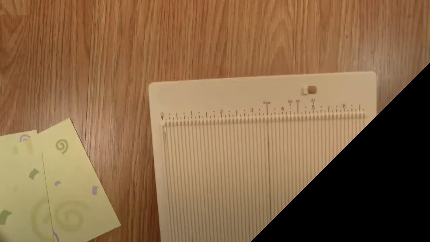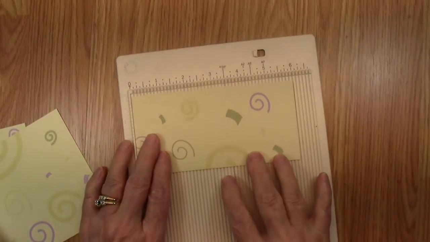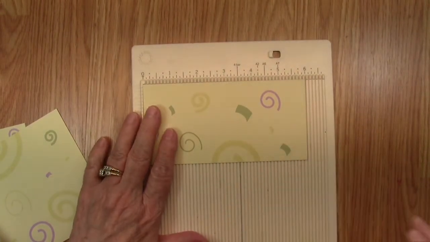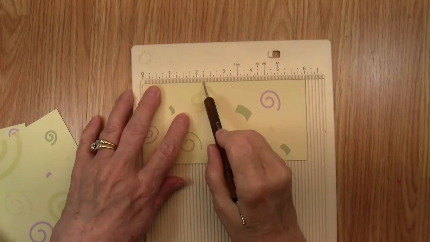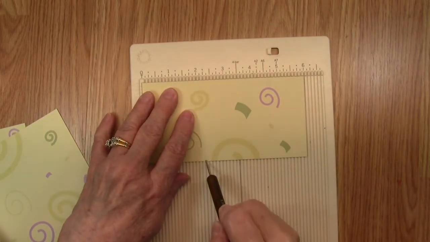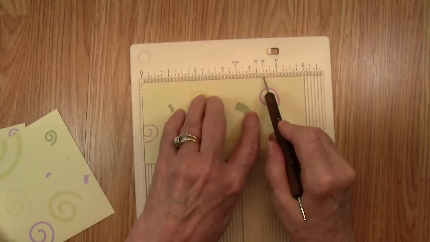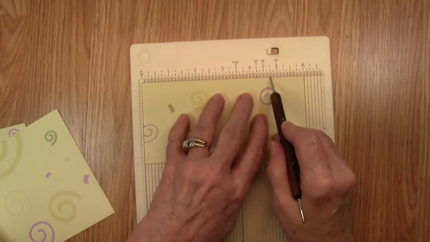Now let's do some scoring. We're going to take our 3 by 6 inch strip, and we're going to score it at 2 1/4 inches and 4 3/4 inches.